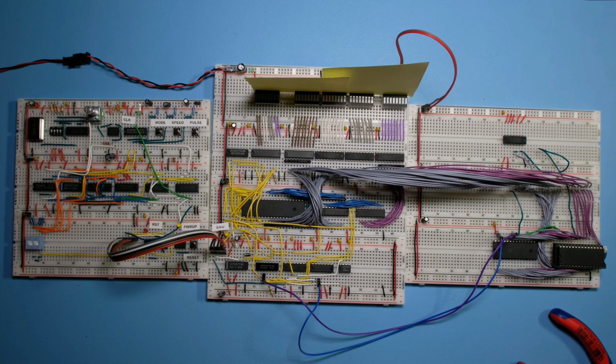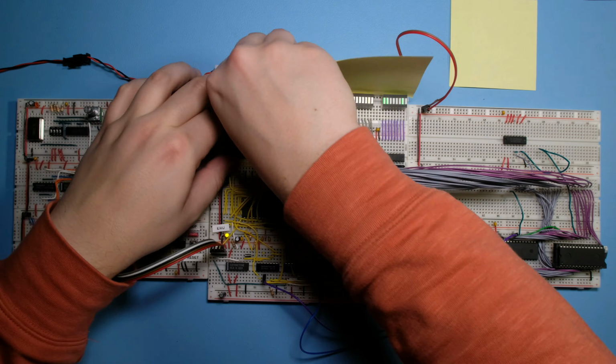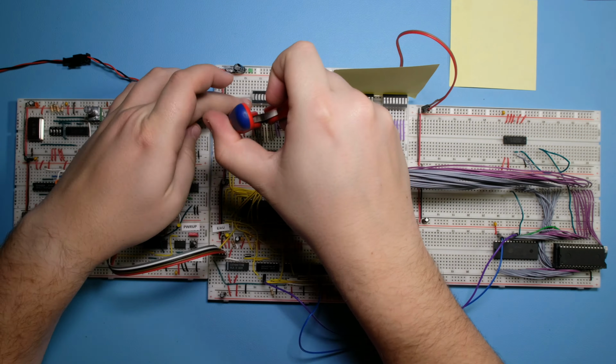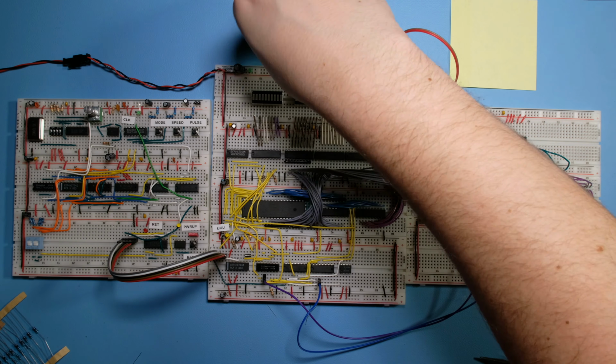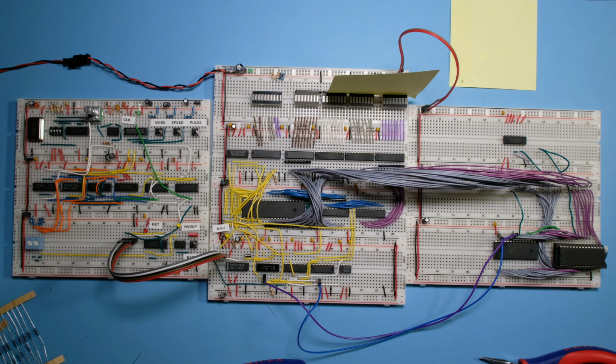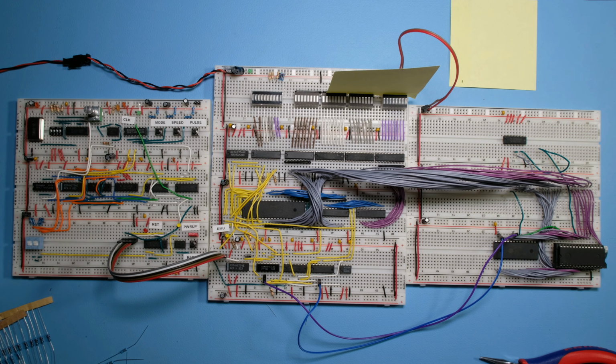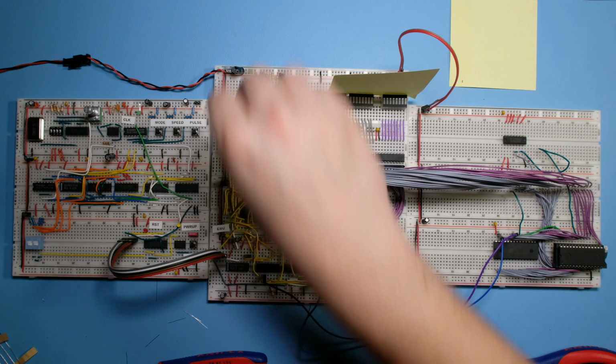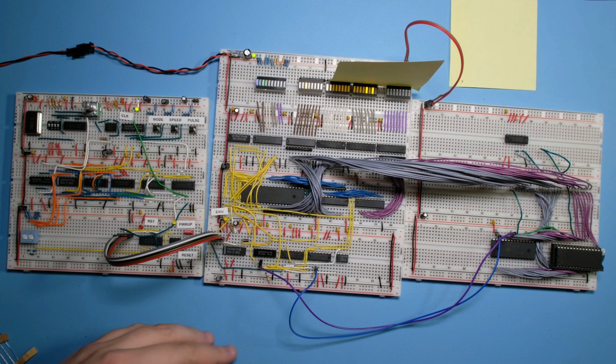Okay, so this should still work. Then I need to reverse the polarity of this LED here and add the new one. Okay, this looks like it was working.